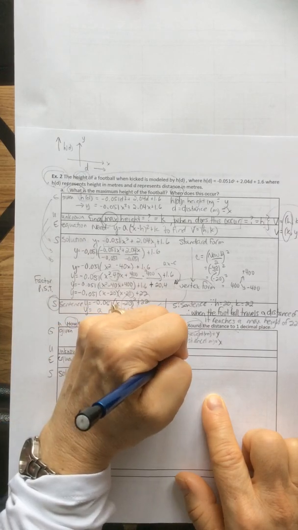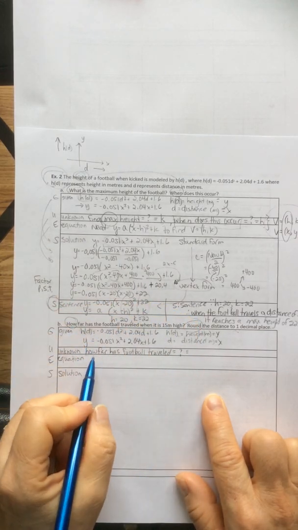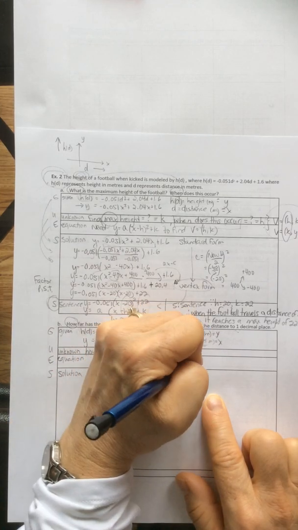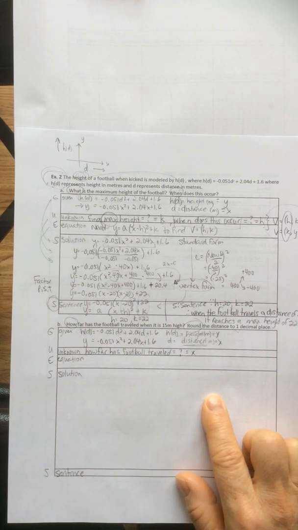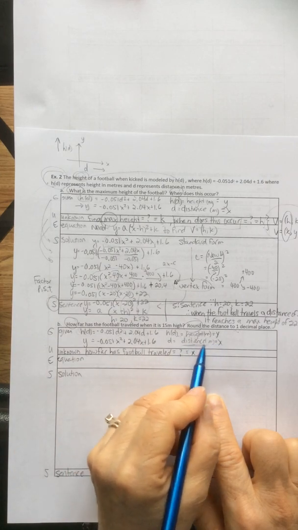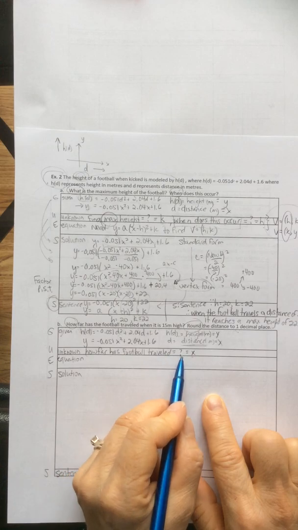That's a question mark. How far has it traveled? That's distance. How far have you traveled down the highway? That's your distance, the X, moving left to right.